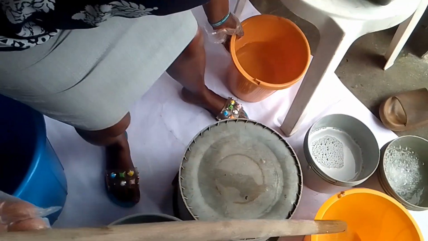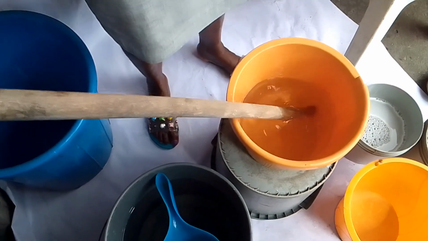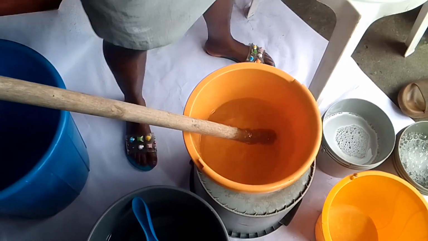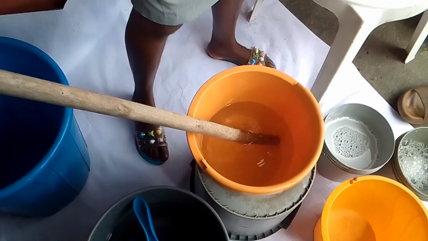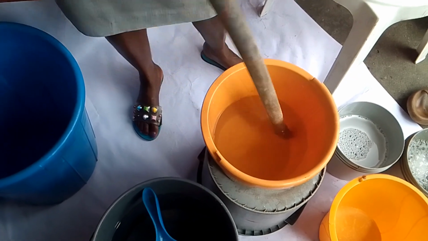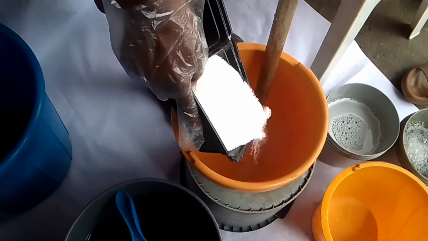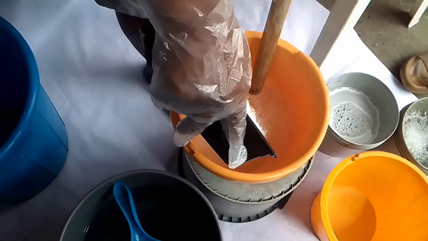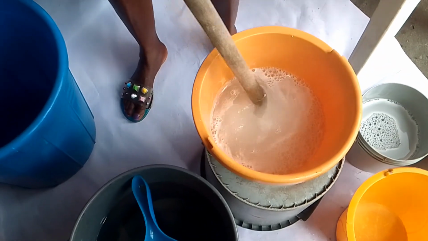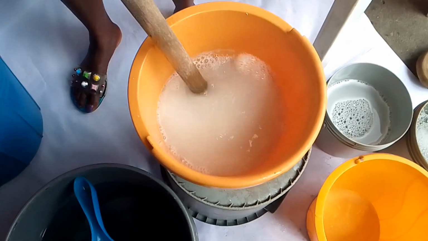Next, you're going to get another container. This is for the 500 grams of soda ash. It's a cleaning agent and also serves as a thickener. Now look at it. I'm adding it to the water. Then you stir very well. Make sure you stir it very well.